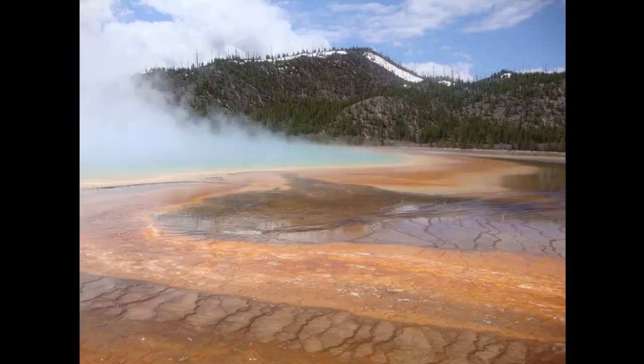The second and third both have to do with water. So this is a picture from Yellowstone National Park. This is one of my favorite spots in Yellowstone. This is called Grand Prismatic Spring, and Grand Prismatic Spring is famous for its beautiful colors. The colors in Grand Prismatic Spring exist because there are bacterial mats that are in the water here.